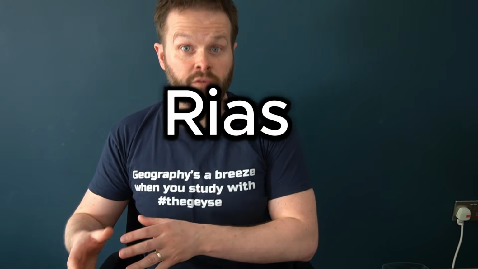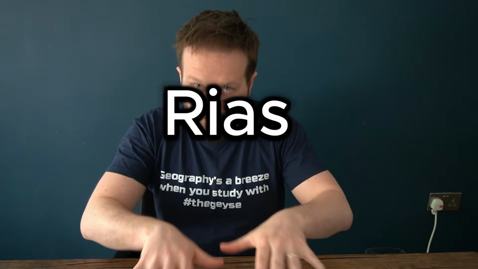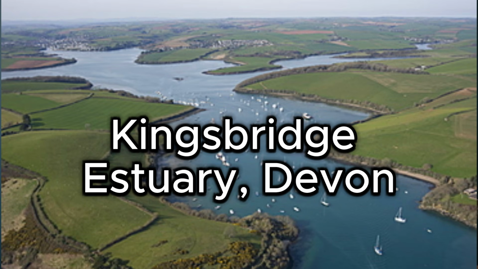A ria is a drowned river valley. Think of it as a V-shaped valley that the sea has just moved into. These normally formed in periglacial areas because glacial meltwaters were produced in very high volumes and they carved these deep V-shaped valleys. Then at the same time, sea levels rose because that was land ice making its way back into the ocean store. So what you'll often get with rias is that kind of dendritic pattern. So not only does the lower course get flooded, you also flood the middle courses as well. So these rias end up looking like you can see the branches of the tributaries that have been inundated, I guess. So Kingsbridge Estuary in Devon, perfect example of a ria.